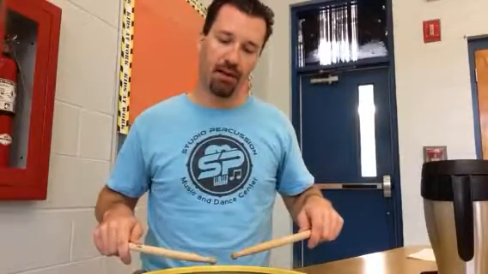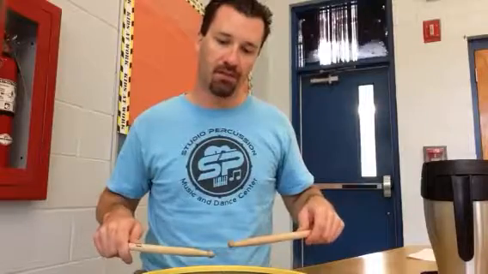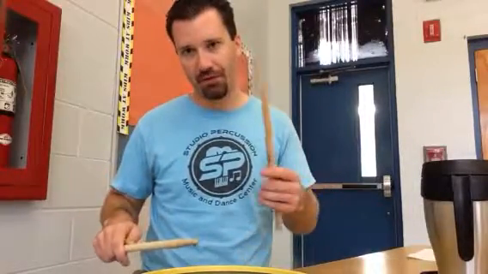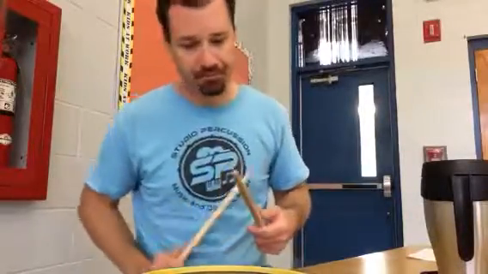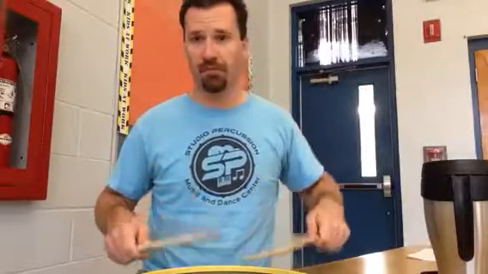Now, when you do a drag, it's still sort of the same concept, except the little note becomes multiple little notes before the big note. So in this case, I'm doing two little notes, and then a big note. Now, the drag part doesn't have to be specifically two notes. It could be three. It could be a closed buzz.